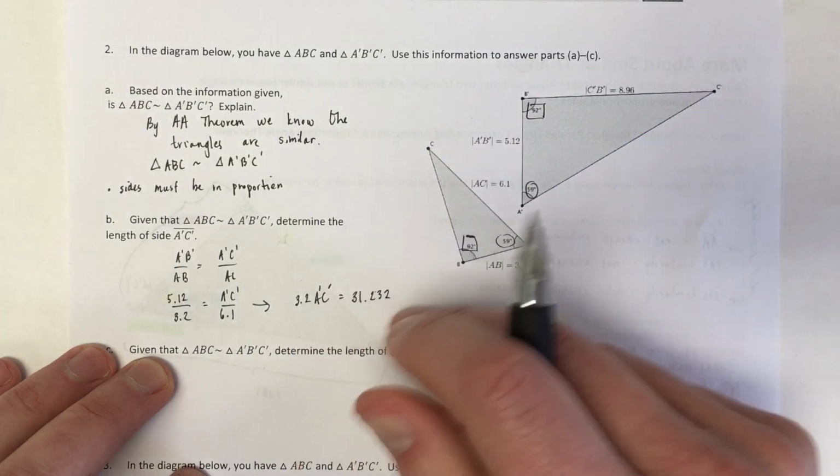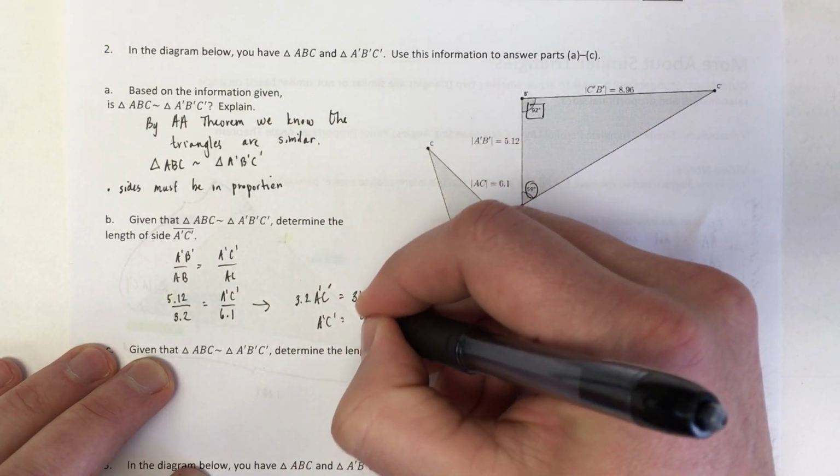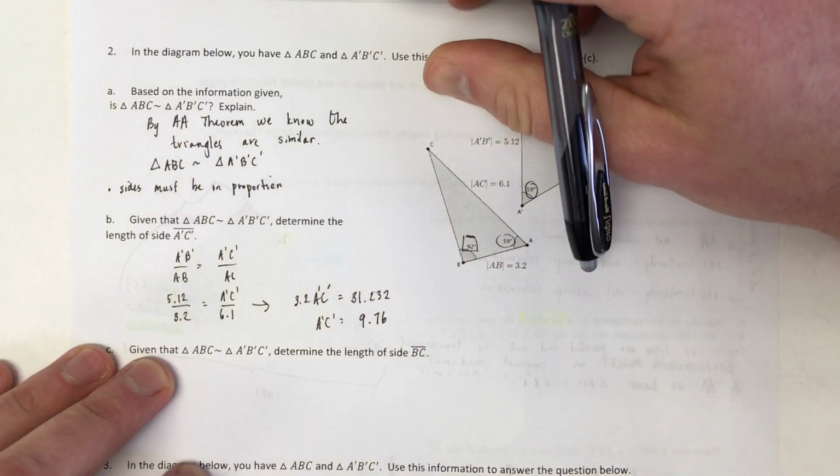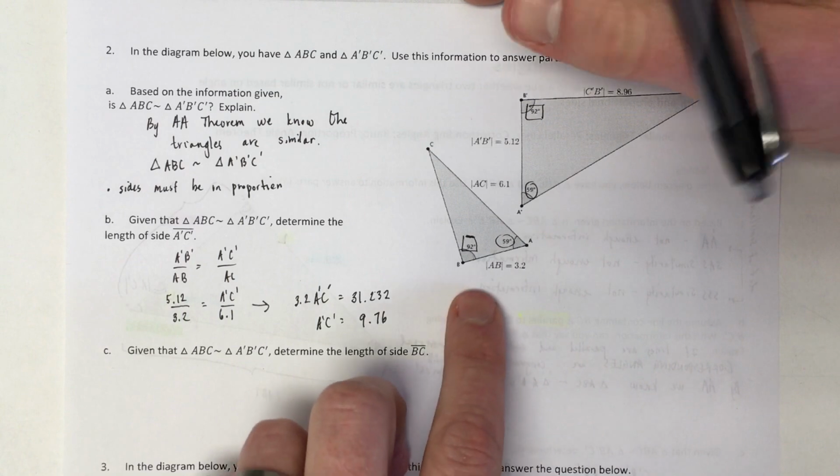Divide both sides by that, and I'll get A prime, C prime is equal to 9.76.